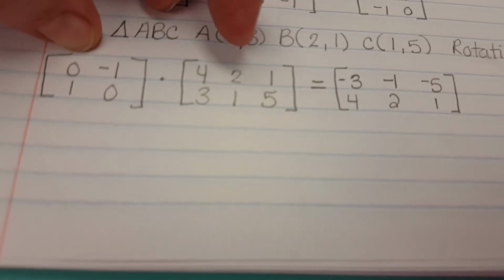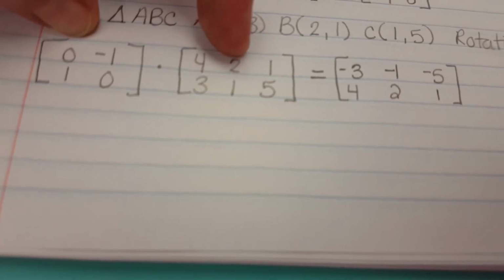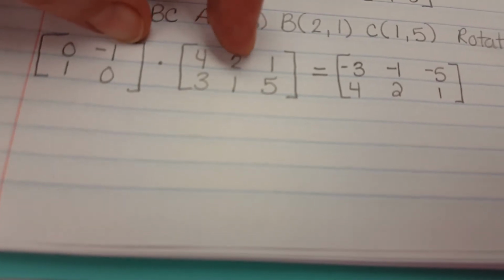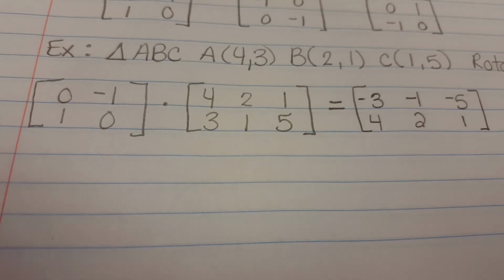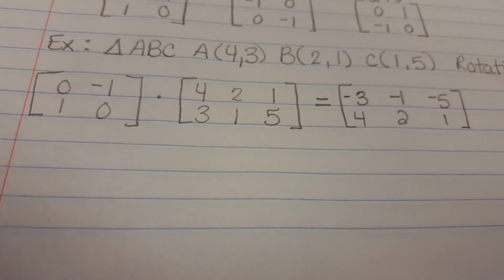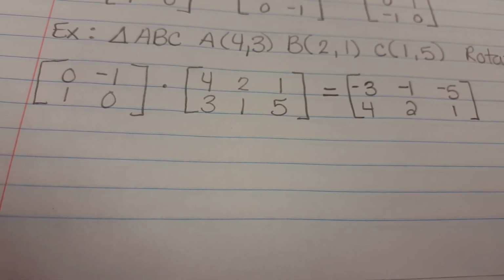Negative 1, sorry, zoom, stupid camera. 0 times 2 is 0. Negative 1 times 1 is 1. Sorry, I've got to stop pointing so this stupid thing focuses. There we go. Okay.